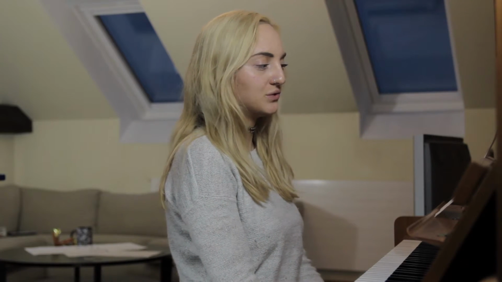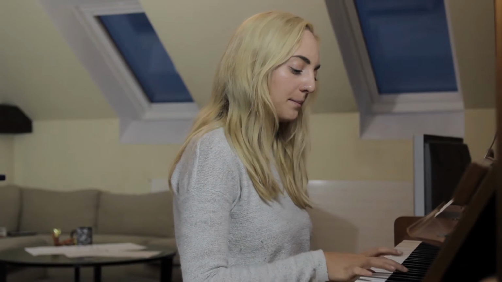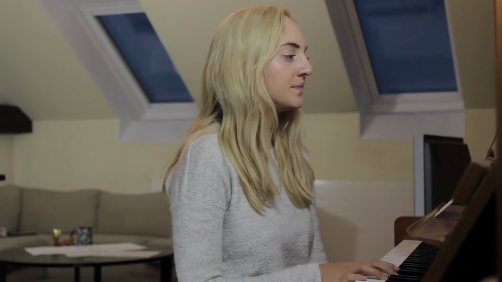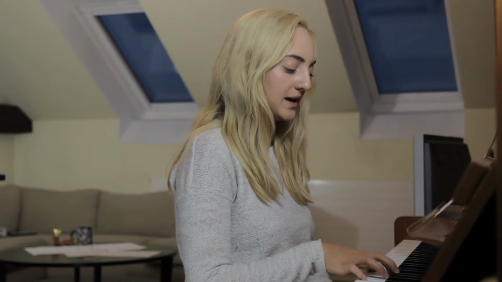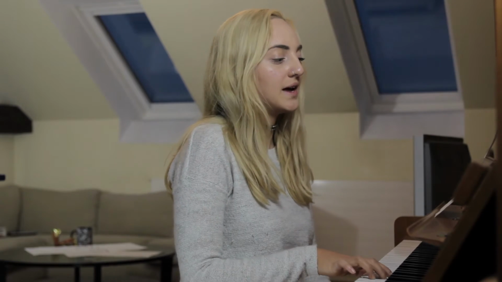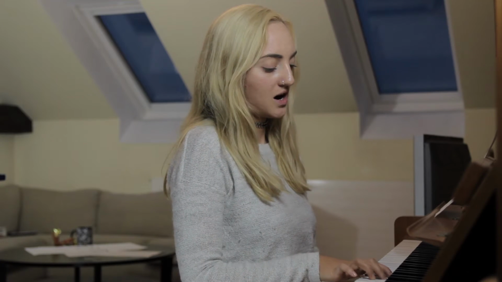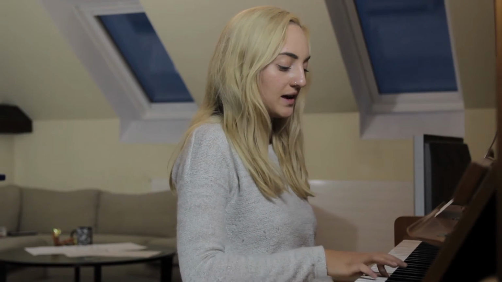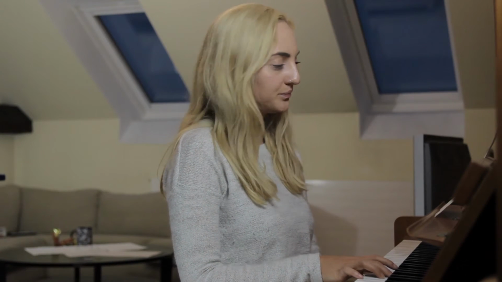And let's say I want to play a perfect fourth between the notes F and B flat, and I want to make it half a step wider, then I will call it an augmented fourth, and I will play F and B. And if I want to make the perfect fourth half a step lower, I will play F and B double flat, and that will be called a diminished fourth.